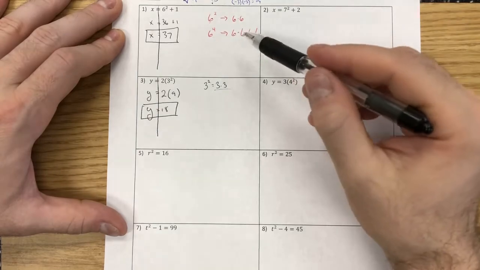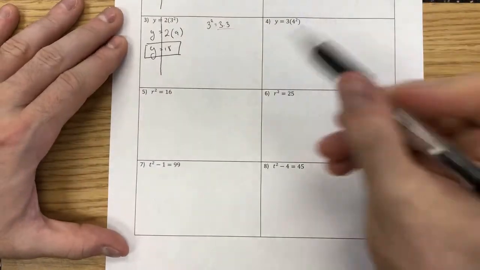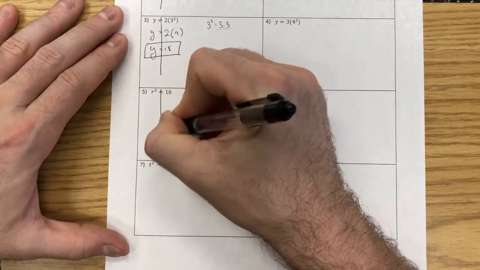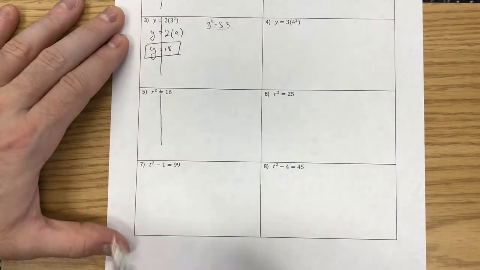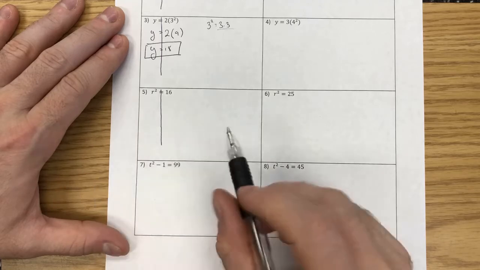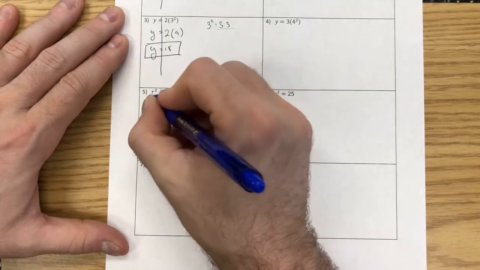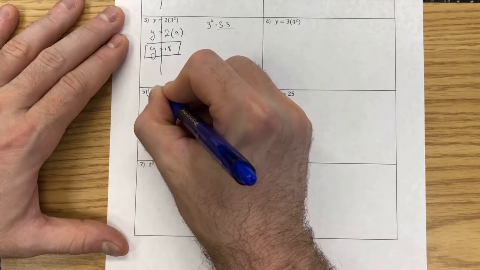So now we've seen both how powers work and we've reviewed kind of how roots work. So let's take a look at an equation that deals with a power. Now, we said earlier that roots and powers are opposites. So if I have an r squared, the way that I'm going to get rid of that is by taking the square root.